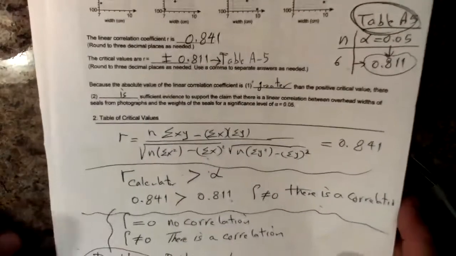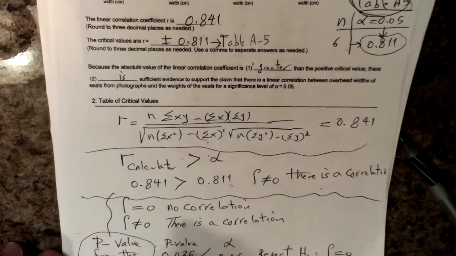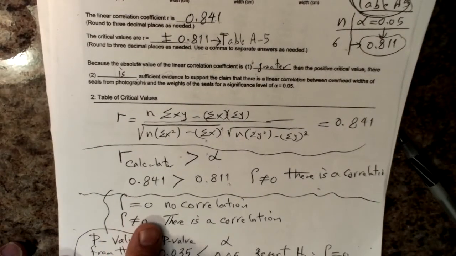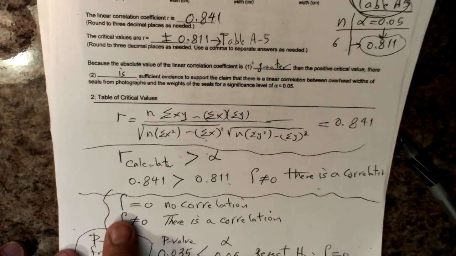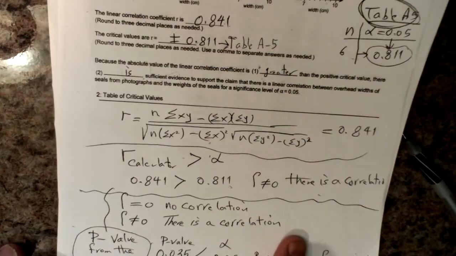Normally, if there is no correlation, we say R equals 0. When it comes to the population correlation, we use this Greek symbol instead of R. It's the same thing. This Greek symbol, rho, that we use is for R. Rho equals 0 means no correlation. Rho not equal to 0 means there is a correlation.